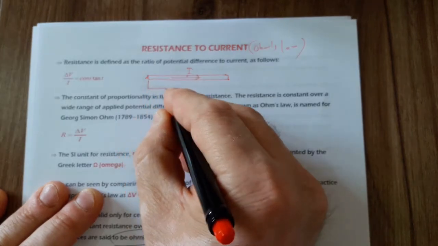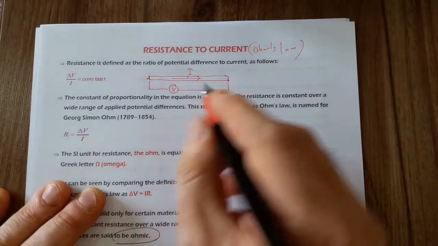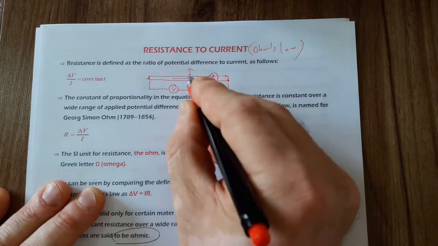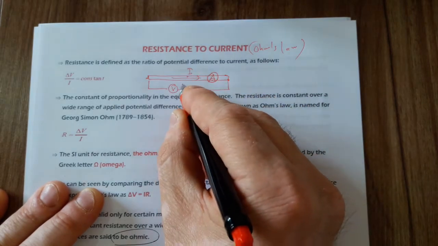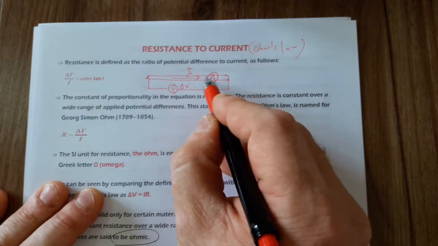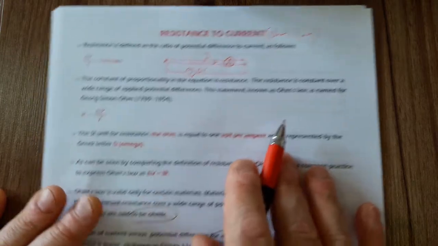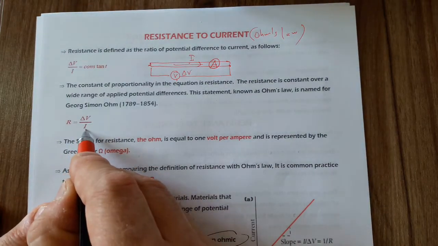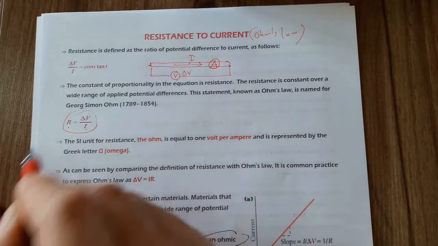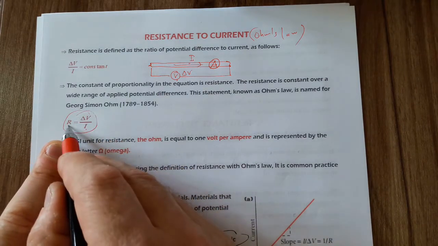Assume that on this conductor there's an electric current. You can measure the potential difference by using a voltmeter. A voltmeter measures the potential difference. But if you put an ammeter right here, by the ammeter you can measure the electric current. If potential difference is measured by a voltmeter and electric current through the wire is measured by an ammeter, you can calculate the resistance. How? By dividing potential difference by electric current. R is the resistance, delta V over I.